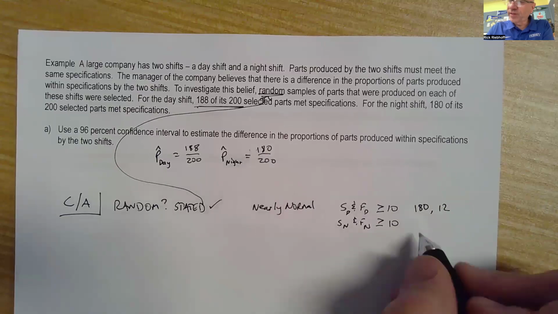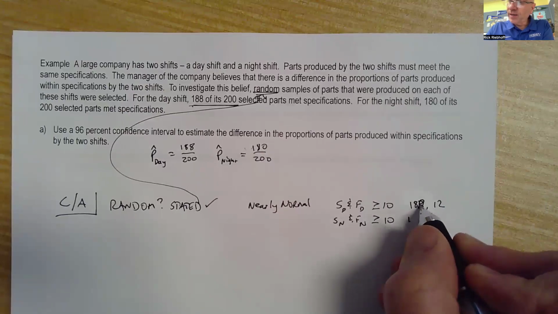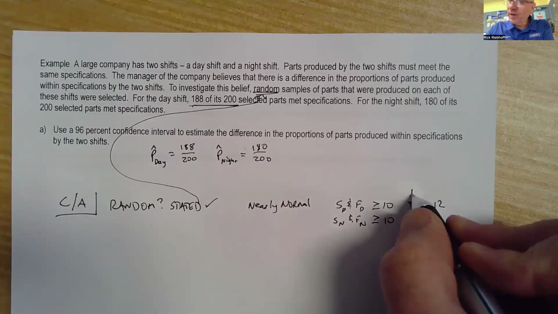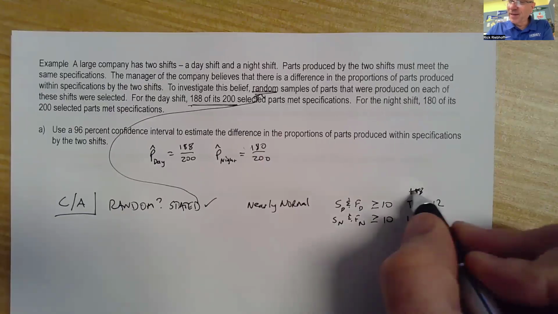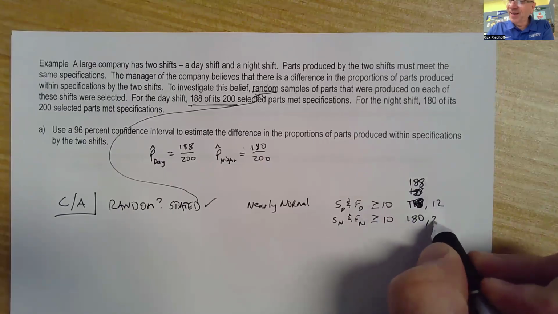Success for night shift is 188. Oops, sorry, I was looking ahead. That's an 8, 8, 8, 188. All right. And then here we got 180 and 20.